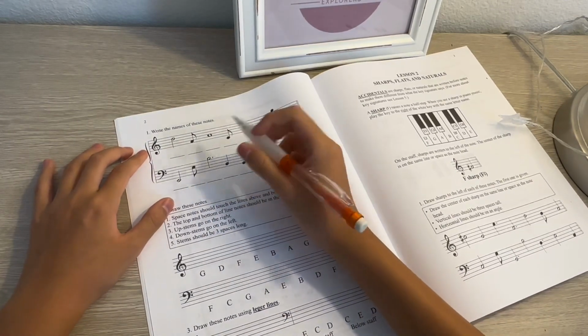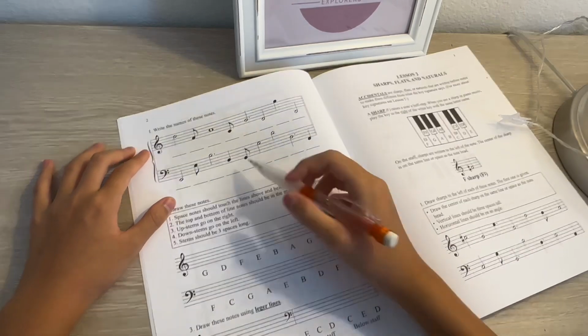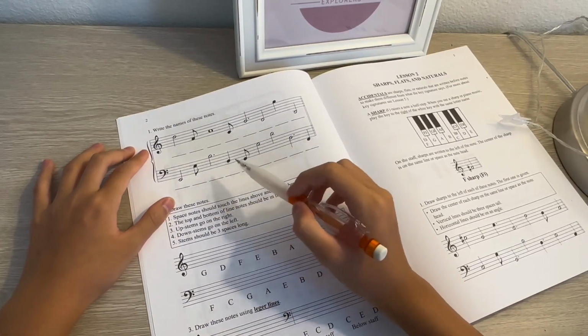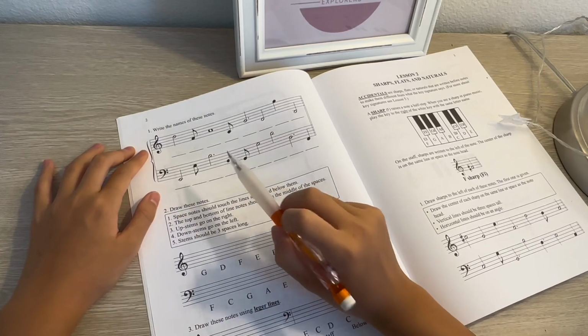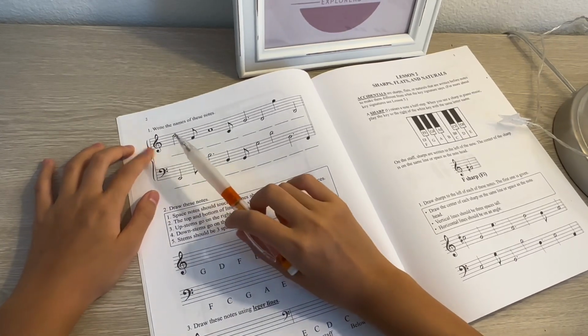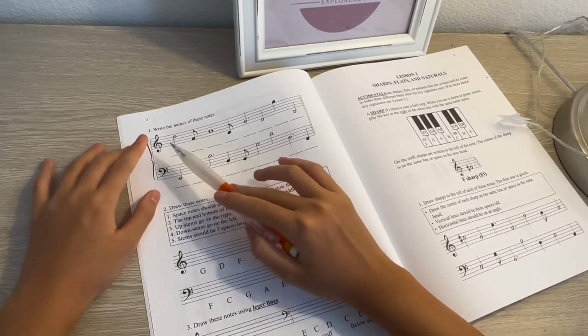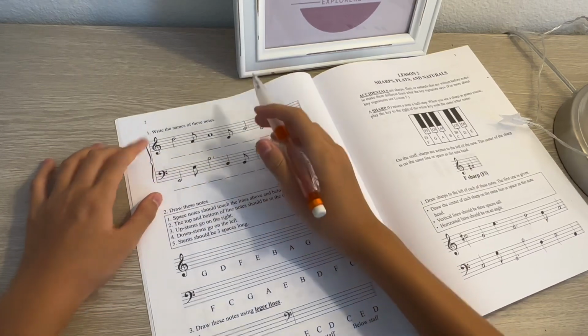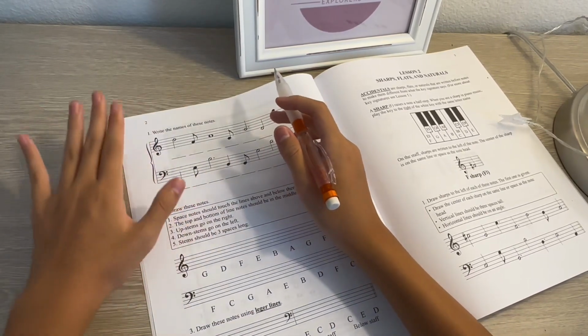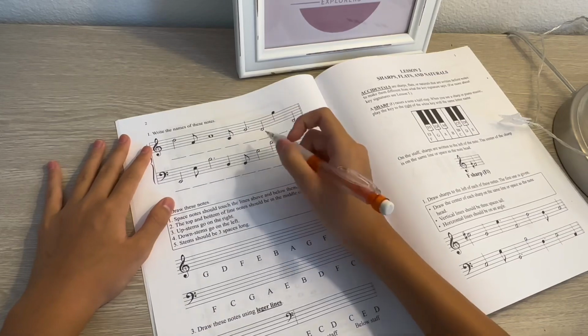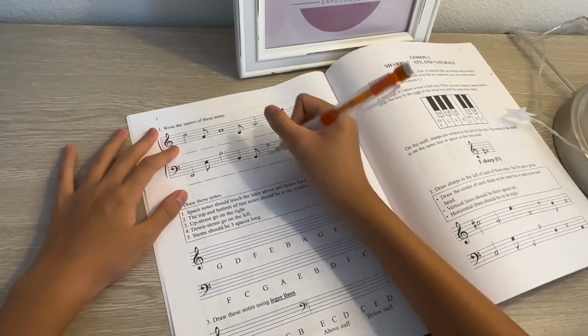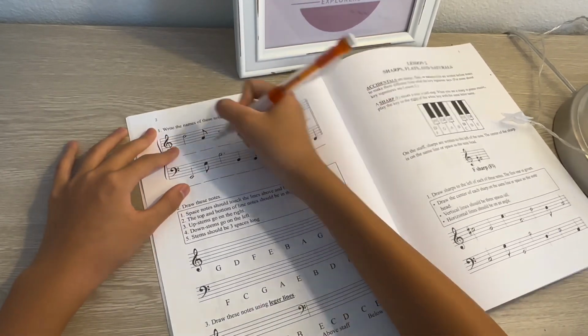So after knowing our line and space method, we should be able to identify what all of these notes are. But something to pay attention to is our clefs. So we have the treble clef and the bass clef. So they are different. So that is something we should be paying attention to when we're doing these kind of problems. Okay, so let's hop into our first one.